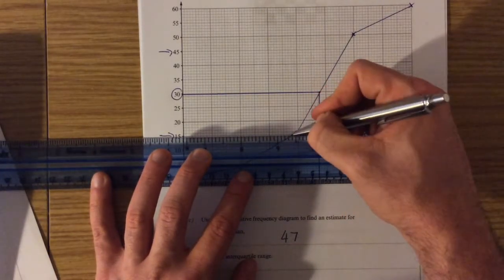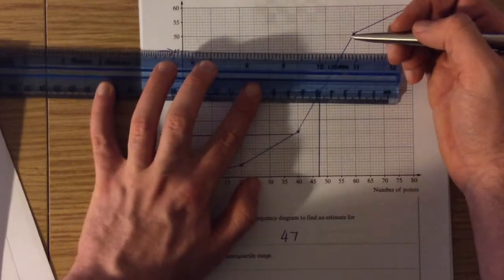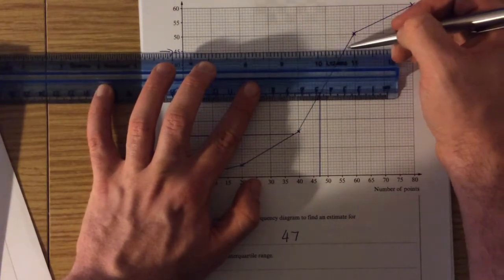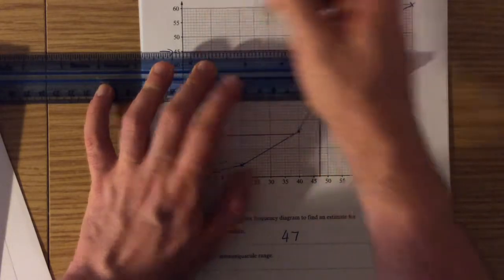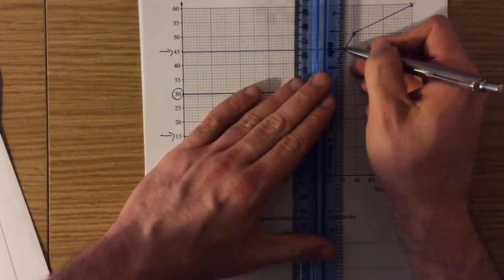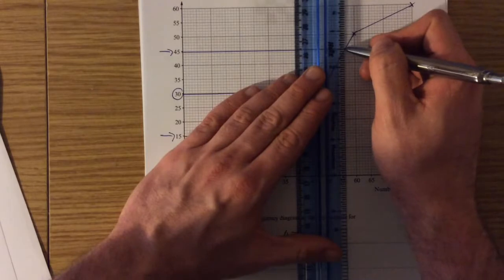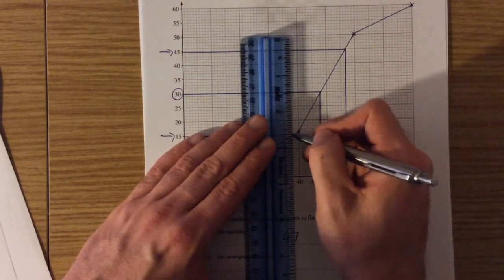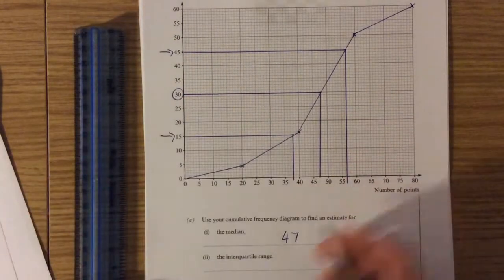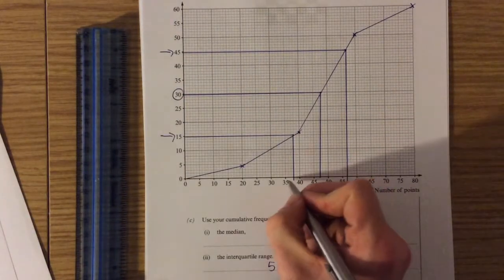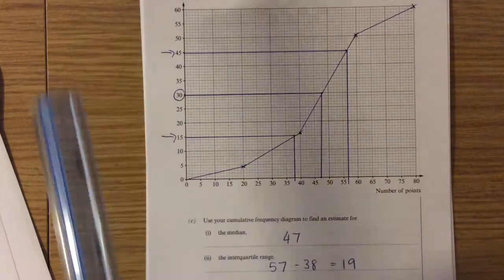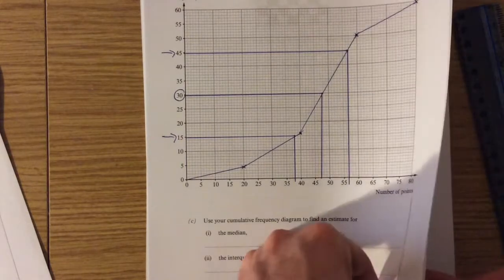So again, I draw lines across to my cumulative frequency diagram, and from each of those I drop lines down, and then I read the values and subtract them. So this is the value 57, and this is the value 35, 36, 37, 38, and then I'm going to subtract them, which gives me an interquartile range of 19.